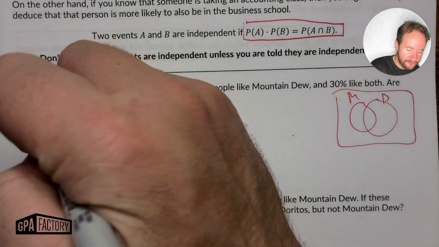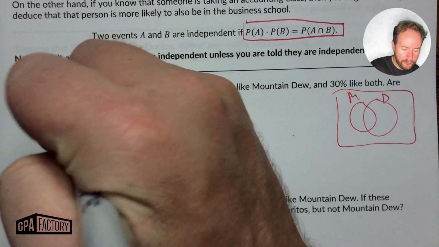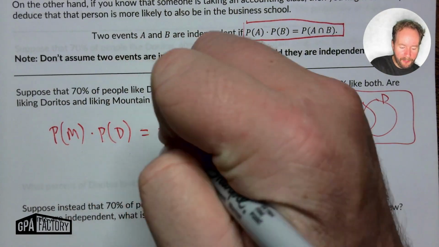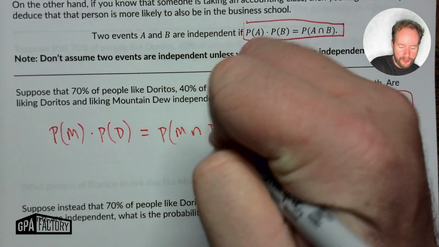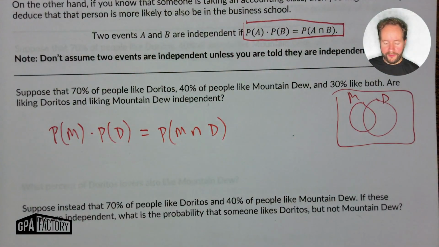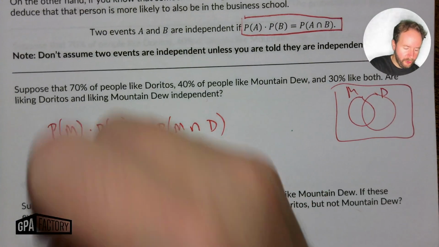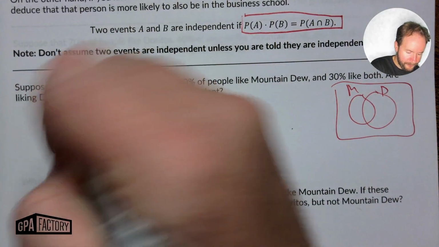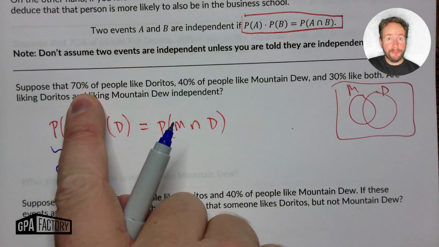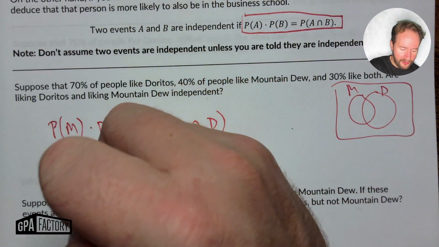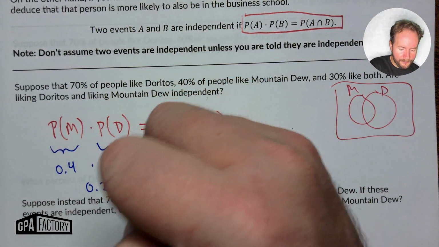So independence is probability of Mountain Dew times probability of Doritos would need to equal probability of Mountain Dew and Doritos. Well, we are told all three of these values. Probability of Mountain Dew is 0.4, so I'm going to put 0.4 right here. Doritos, that's 70%, so that's a 0.7. That's going to go here. I'm going to multiply these. This gives me 0.28. But how about on the right-hand side?